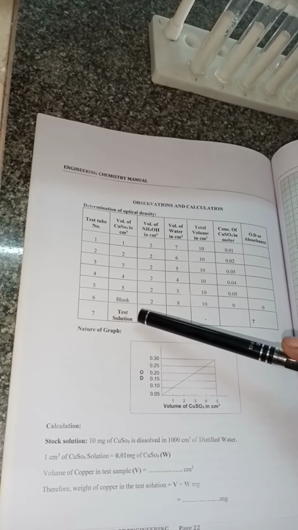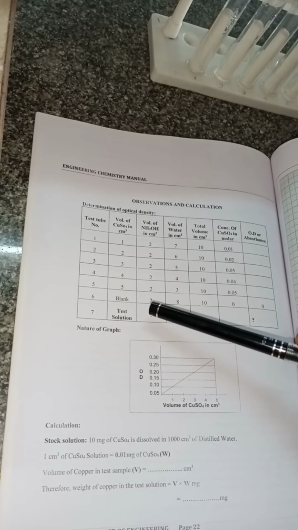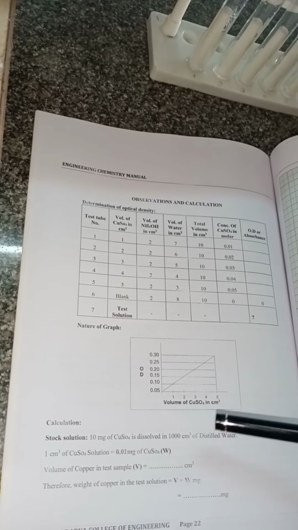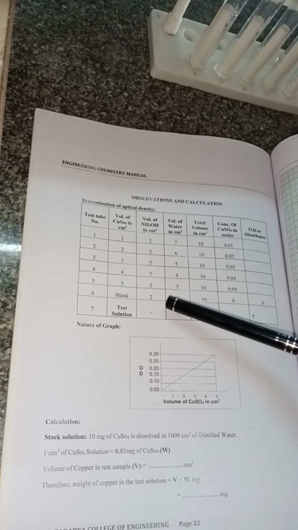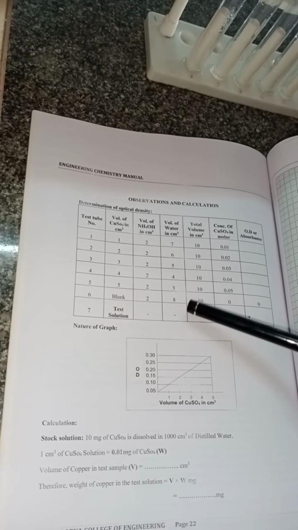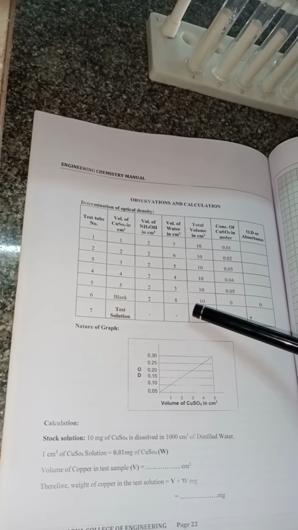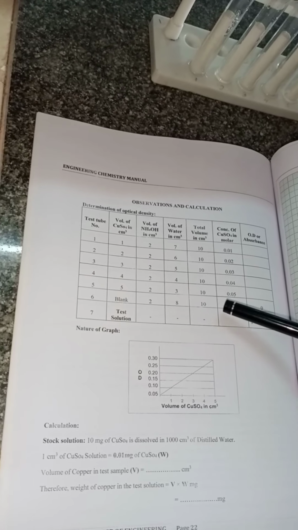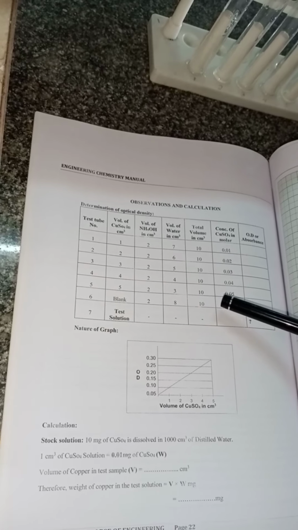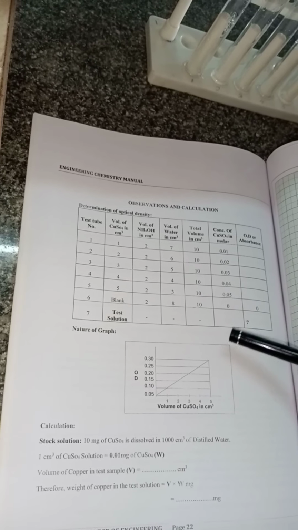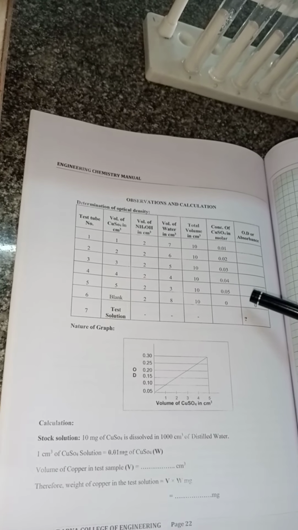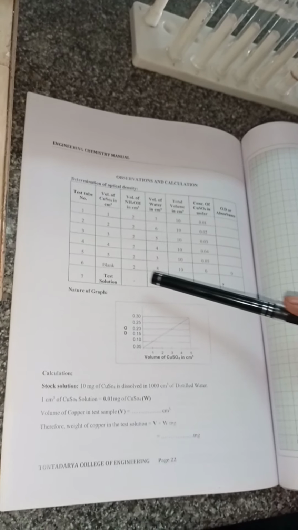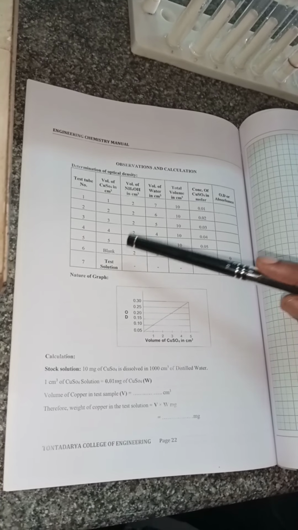Why is it called a blank? Here we are not adding any copper sulfate solution, only 2 ml of ammonium hydroxide is added, and the remaining test tube is filled with 8 ml distilled water. You can see its volume is also 10 ml, and the concentration of this blank solution will be treated as 0 since no copper sulfate is added to this test tube.